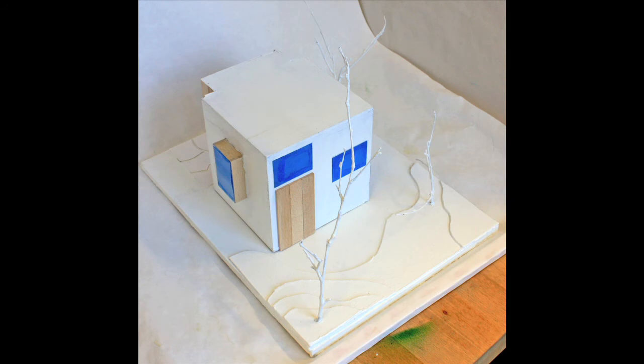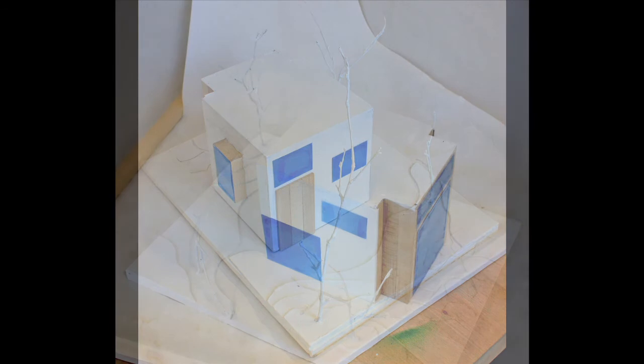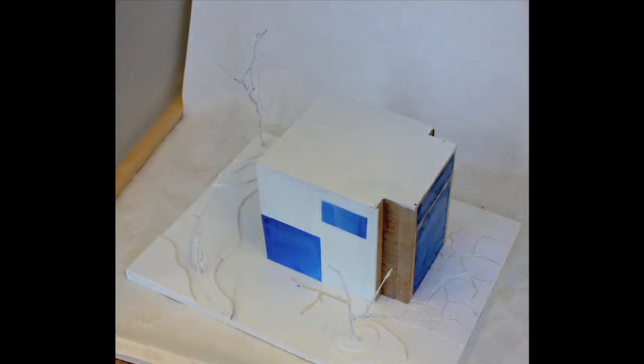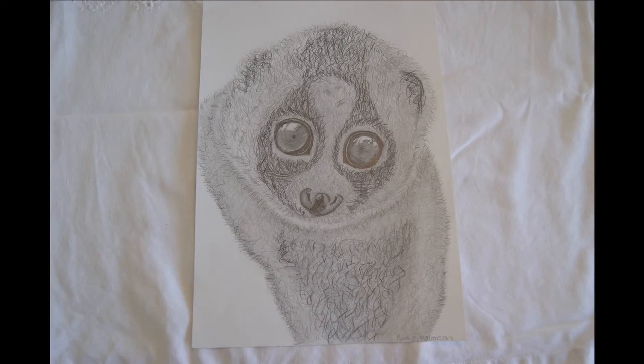In these pictures you can see how the model of the cabin turned out. First the front, then the back side of it with a door and windows, and then the other side afterward. In this picture you can see a drawing of an animal called a lemur, where I've chosen to use pencils and draw it as naturally as I would like it to be.